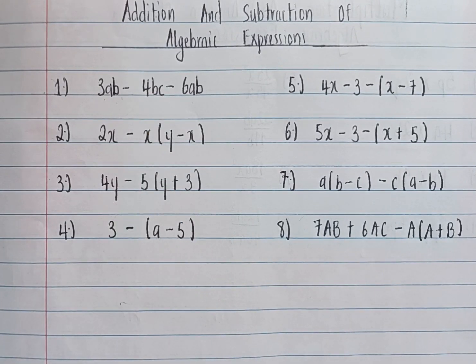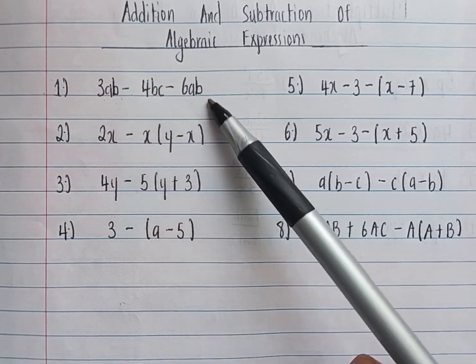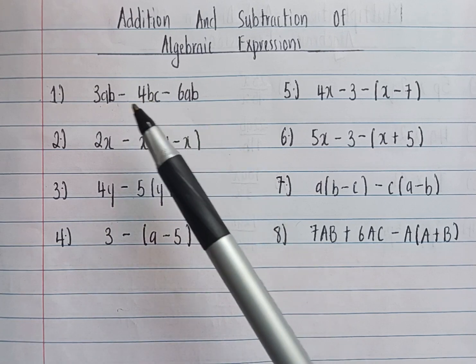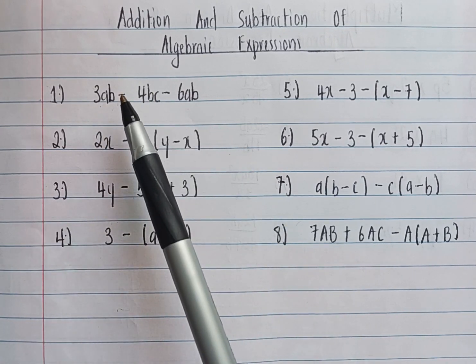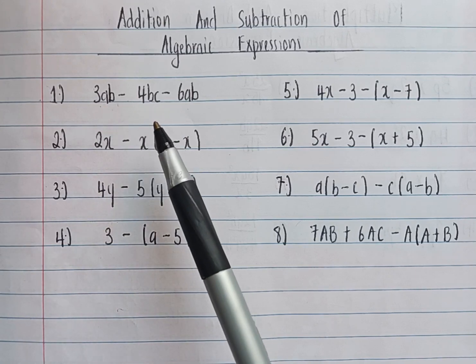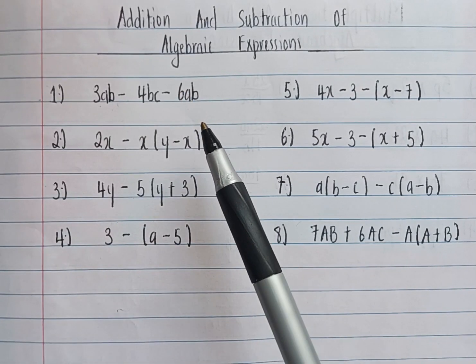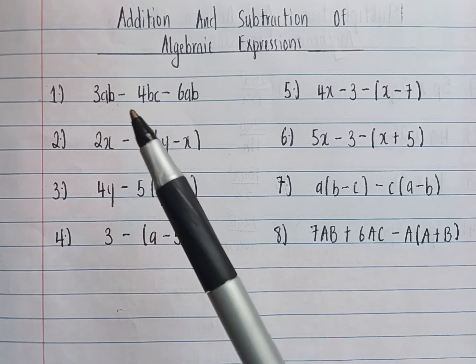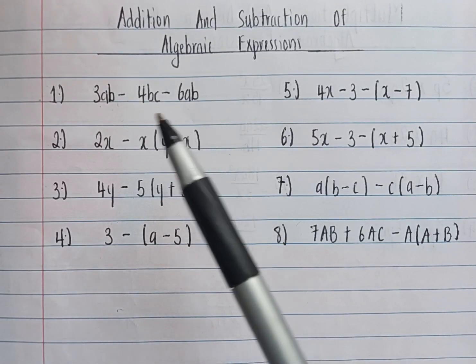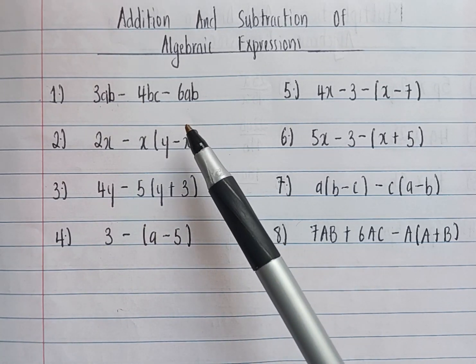We have what we call like terms and unlike terms. Like terms are the terms which have the same combination of letters, like 3ab and 6ab. These are like terms because they have the same combination of letters, while 3ab and 4bc have different combinations of letters, so they are unlike terms. Like terms can be evaluated, that is, they can be added or subtracted, while unlike terms can't be evaluated, that is, they cannot be added or subtracted. So 3ab and 6ab can be evaluated.